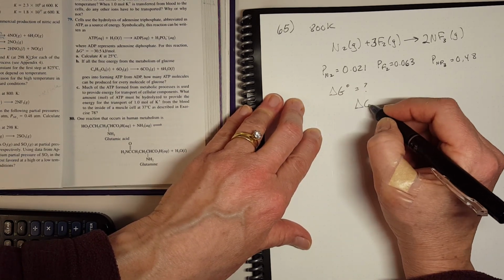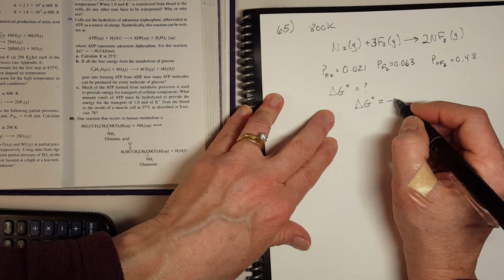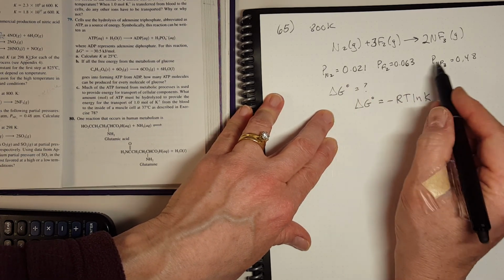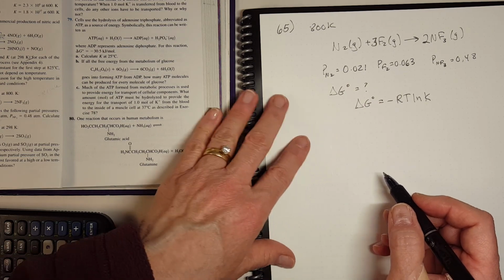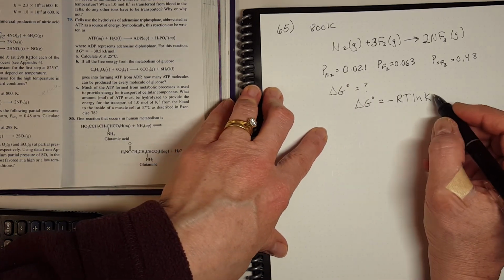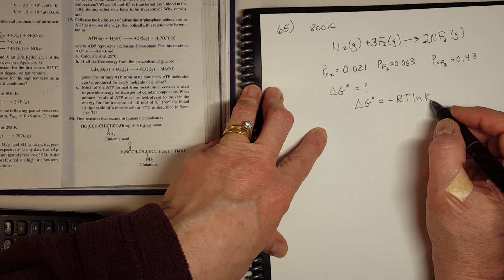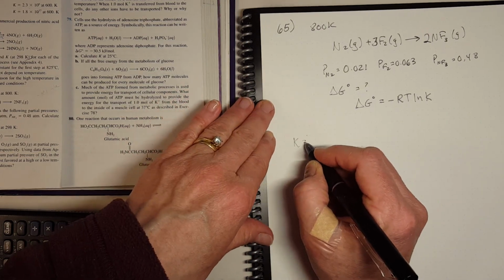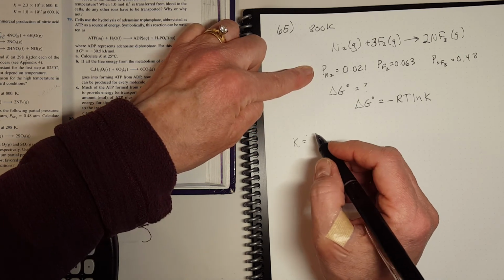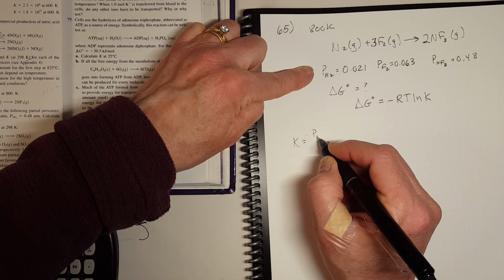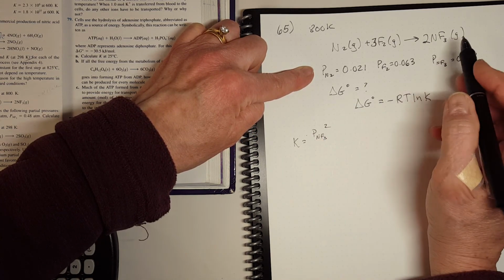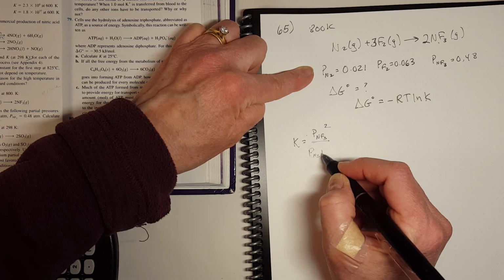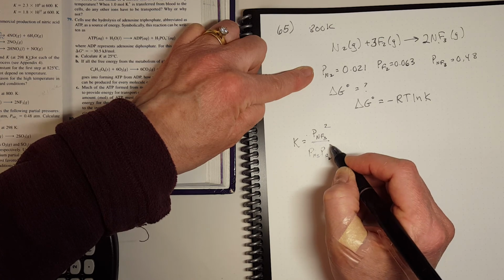Well, we know delta G at standard state is equal to negative RT ln of K. And we're given the pressures at equilibrium. And so I can find the K value. So let's just do that separate. So K, since these are the pressures at K, is going to equal pressure of NF3 squared, because that's a 2, over pressure of N2 times pressure of F2 cubed.